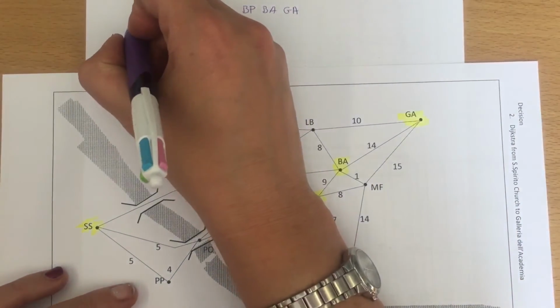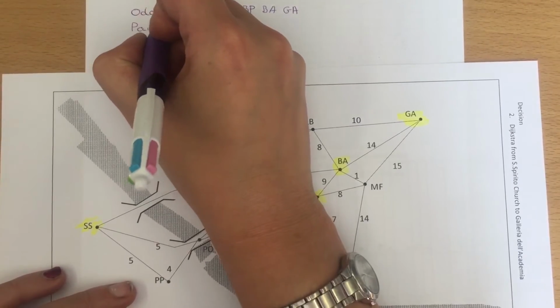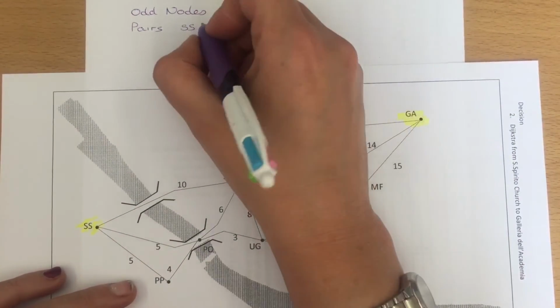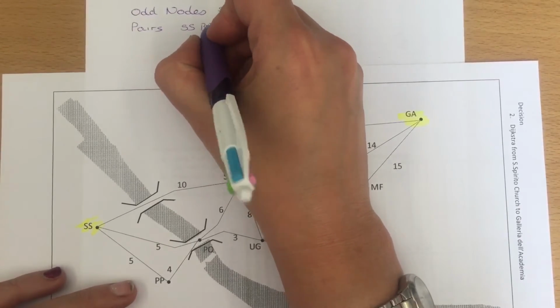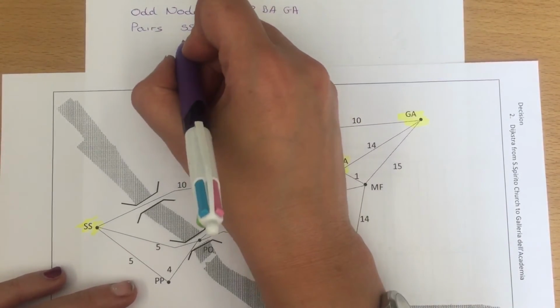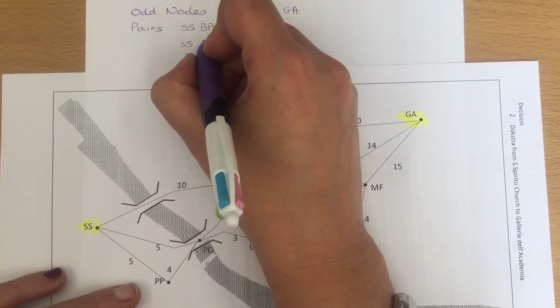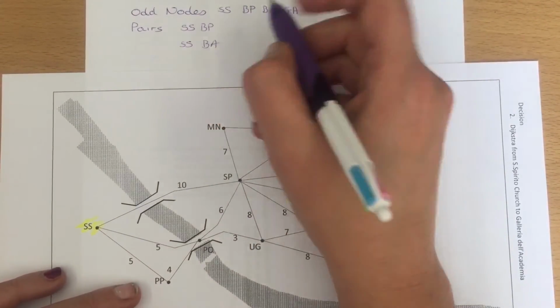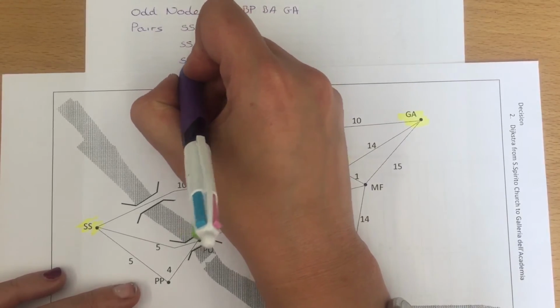So for our pairs, we could have SS and BP. We could have SS and BA. We could have SS and we could have GA.